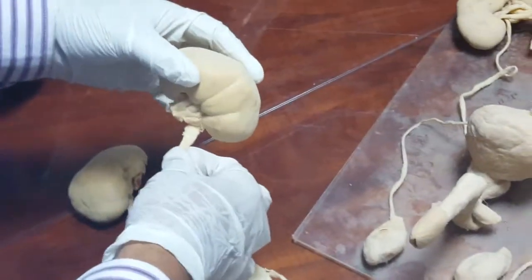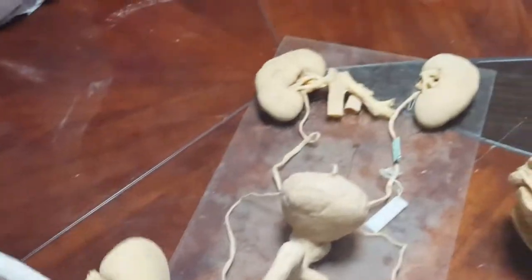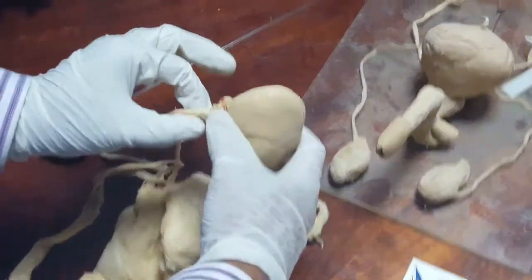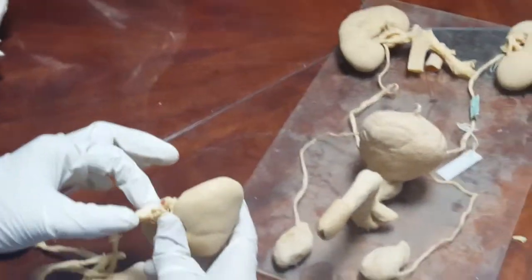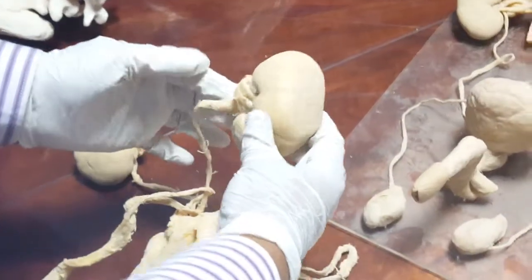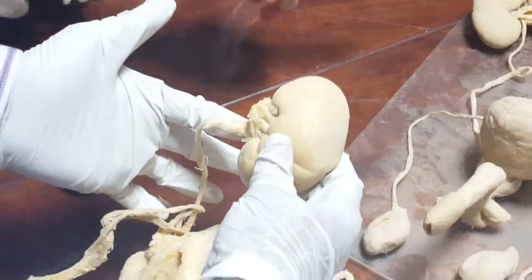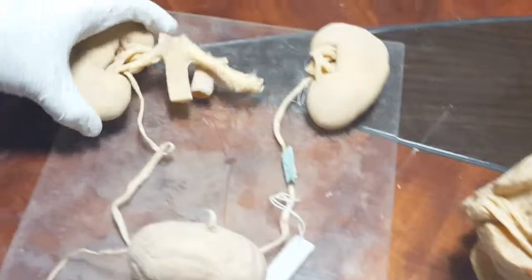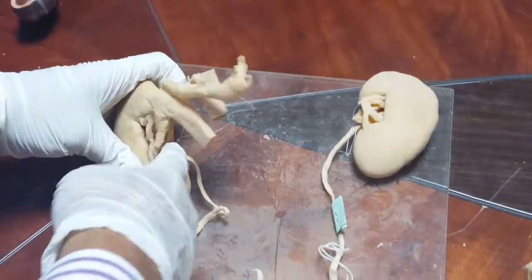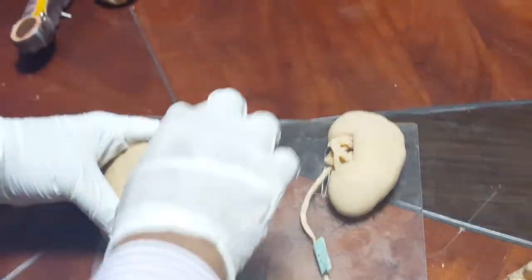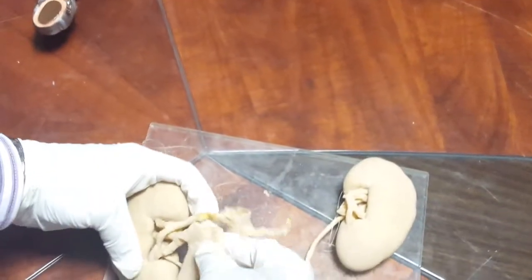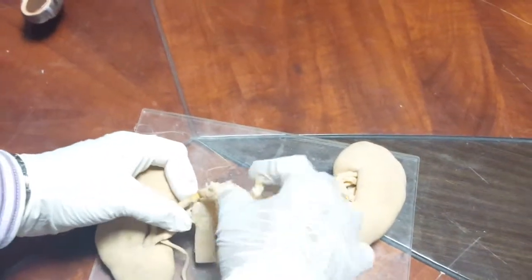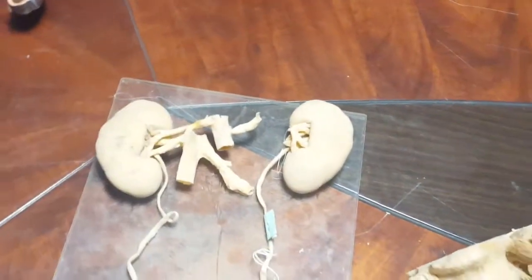Okay, so always try to identify the pelvis first. That is the easiest part. Try to identify the pelvis at the hilum and see where it is. The pelvis should be posterior. Like this here also. Most posterior will be that one, and then we have the artery here. So this is the artery.